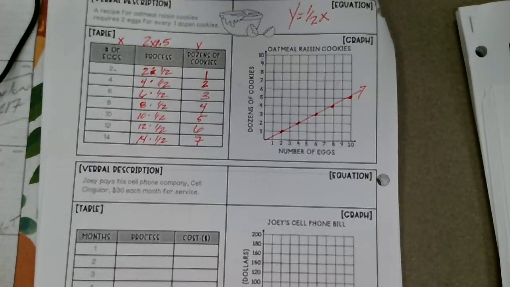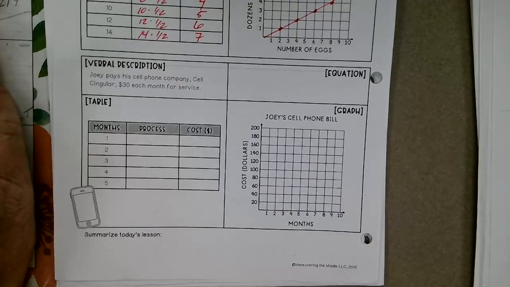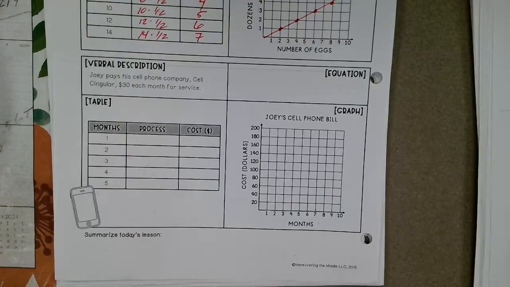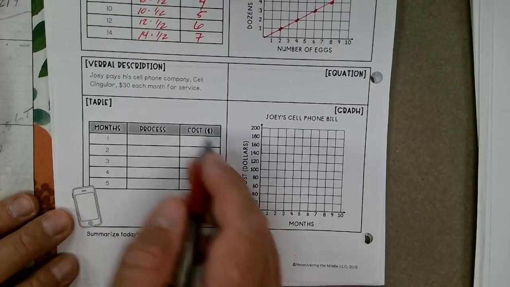Next up. Joey pays his cell phone company $30 each month for service. Well, this one's pretty easy. They're giving us this, they're giving us this. I'm going to call this X and this Y.